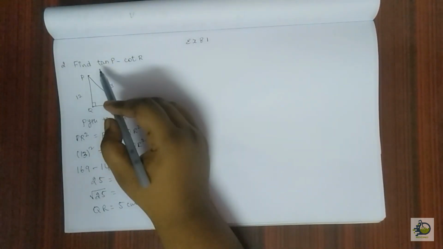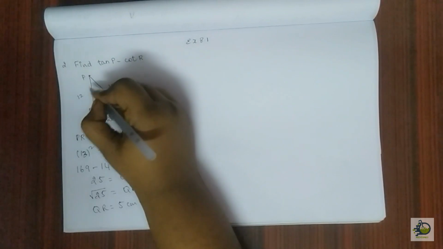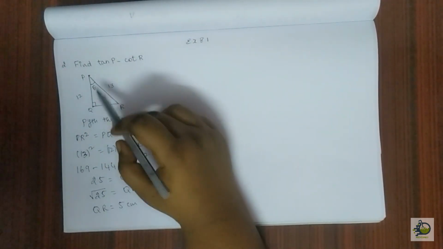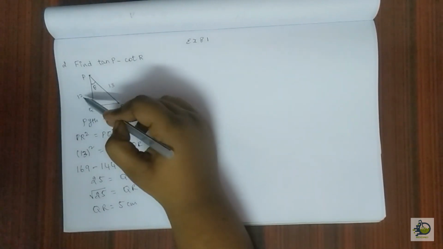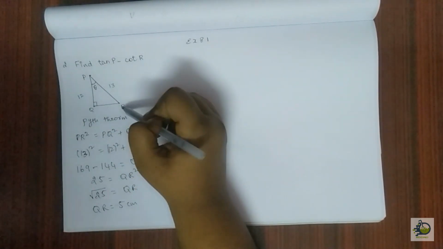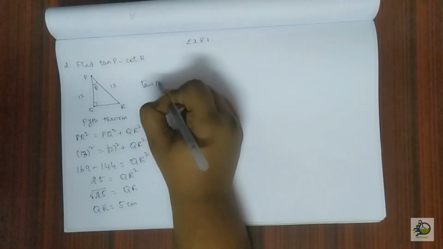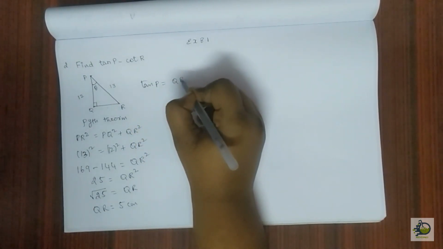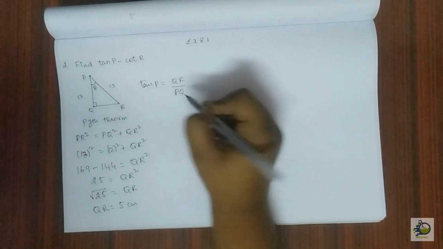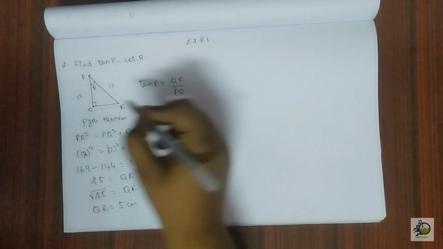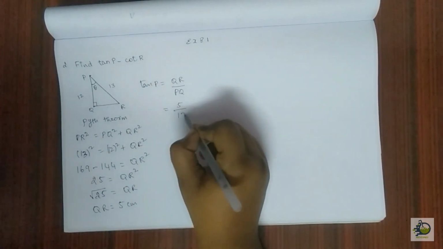Now we need to find tan P, which means the theta lies at P. Tan is opposite by adjacent. So, opposite is QR and the adjacent is PQ. So, tan P is equal to QR by PQ, which is equal to QR we found as 5, and PQ we know it is 12.